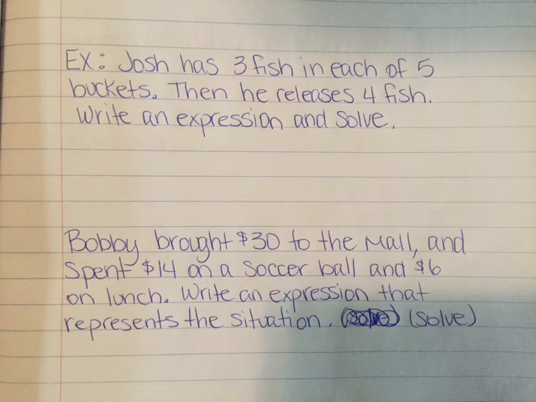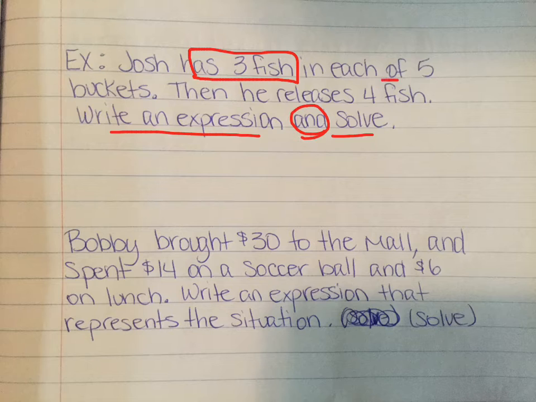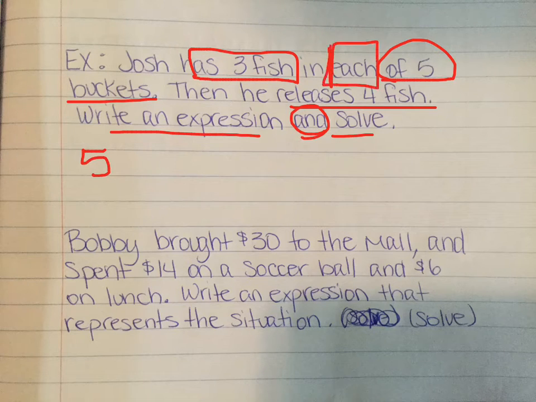Let's look again at how to write one. But this one says write and solve. So Josh has 3 fish in each of his 5 buckets. Then he releases 4 fish. Write an expression. So he has 3 fish in 5 buckets. Then he releases 4. If you release something, you're putting it back, right? So you're giving it back. Each is a key word.